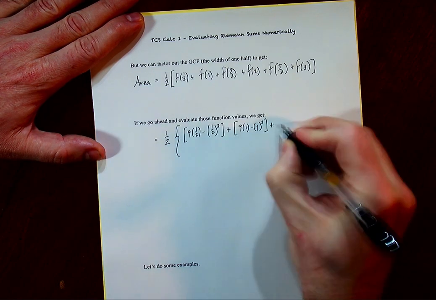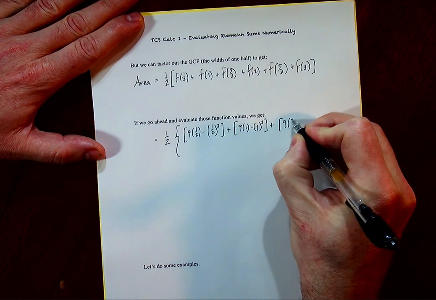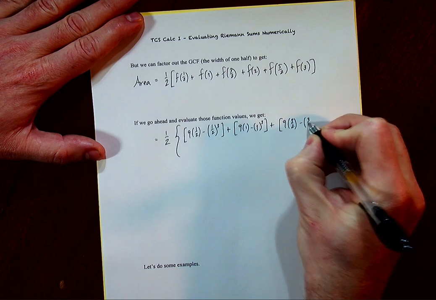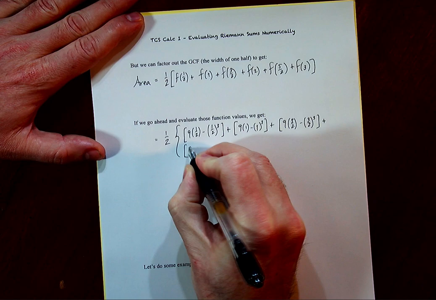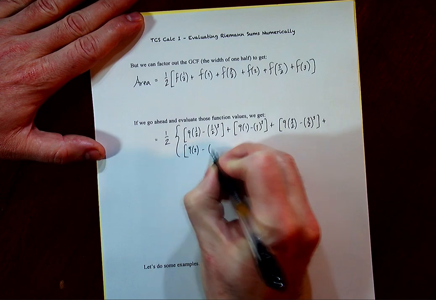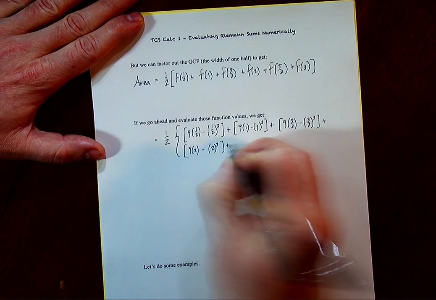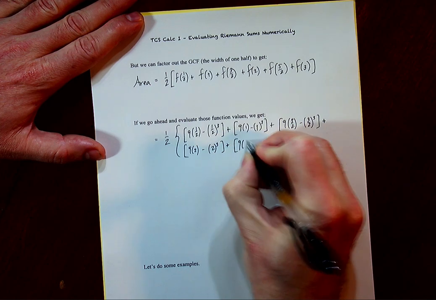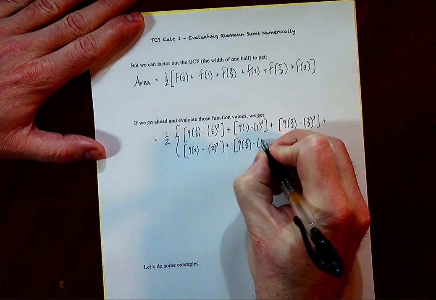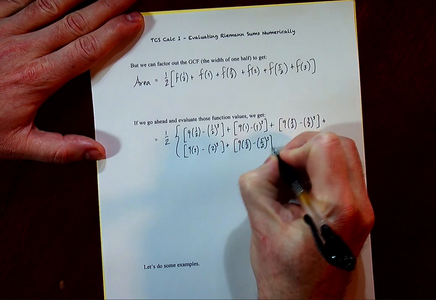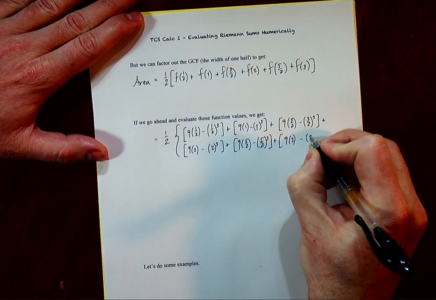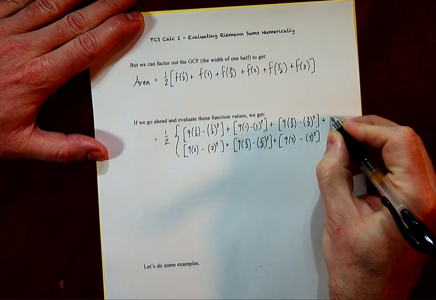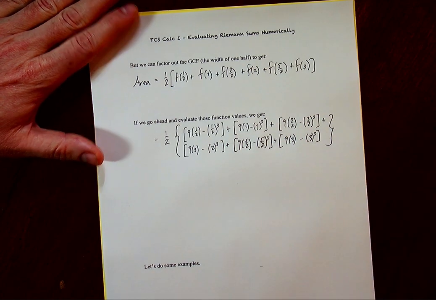Your f of 3/2 is 9 times 3/2 minus 3/2 cubed. And your f of 2 is 9 times 2 minus 2 cubed. And your f of 5/2 is 9 times 5/2 minus 5/2 cubed. And your f of 3 is 9 times 3 minus 3 cubed. And that winds up being how you calculate it.